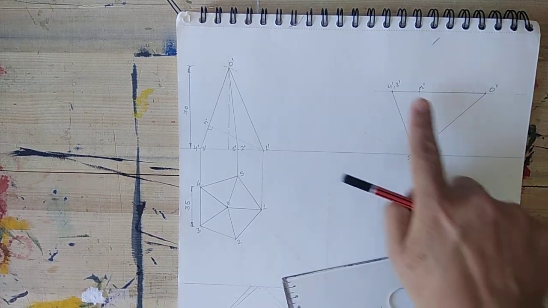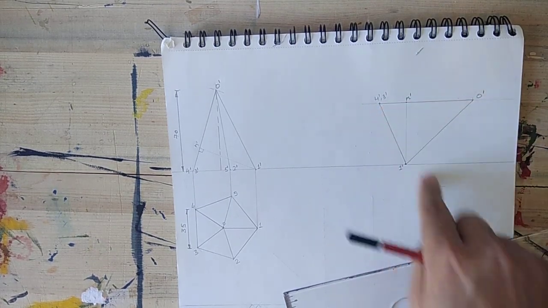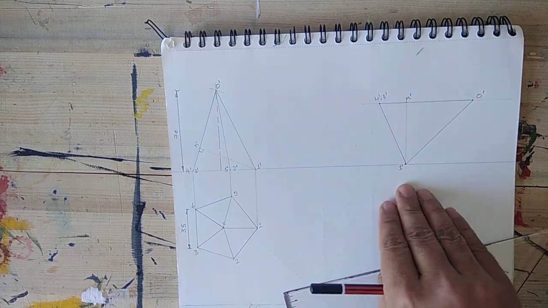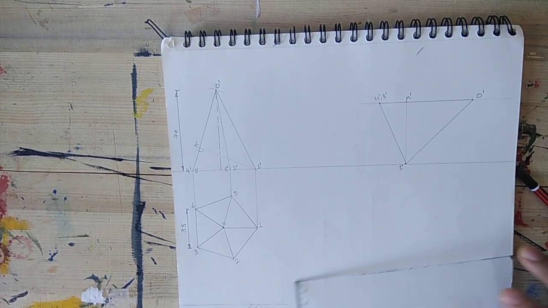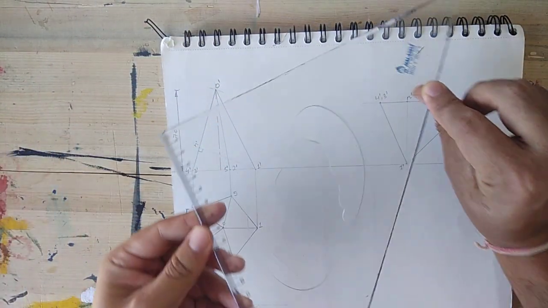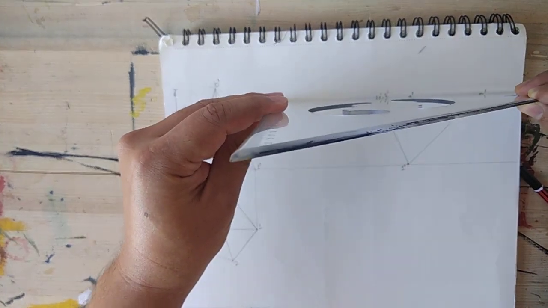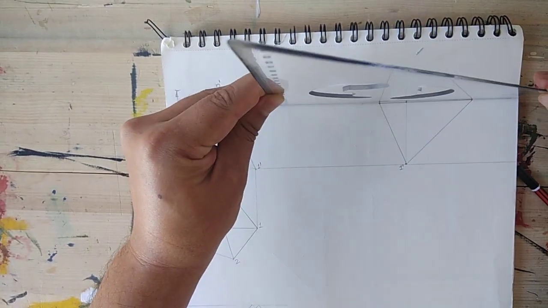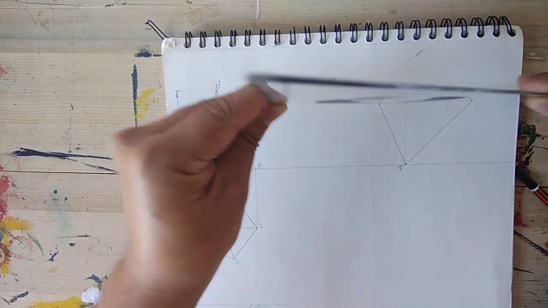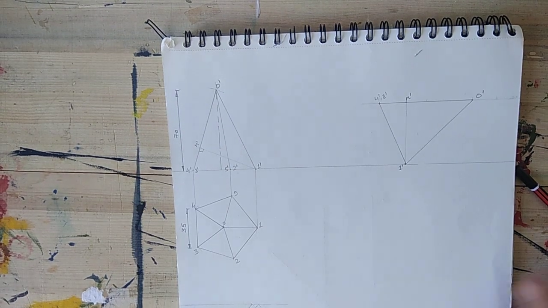So now class, see, your triangular surface is satisfying the condition. This triangular surface is now parallel with HP, and suppose this is the triangular surface. Getting, class? Here, this is the set square. So now, like this, this set square is parallel with HP and it is perpendicular to VP. So this is the condition of the second stage.